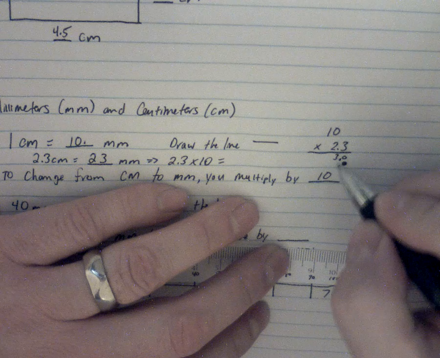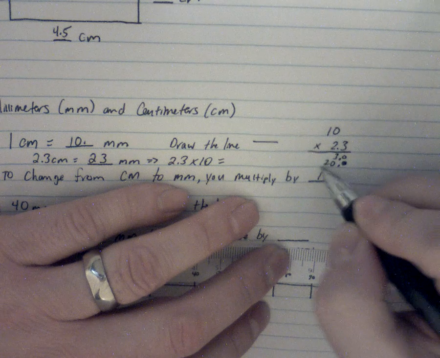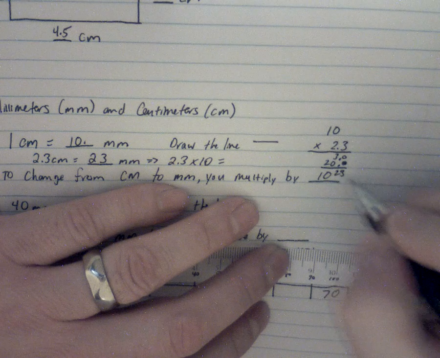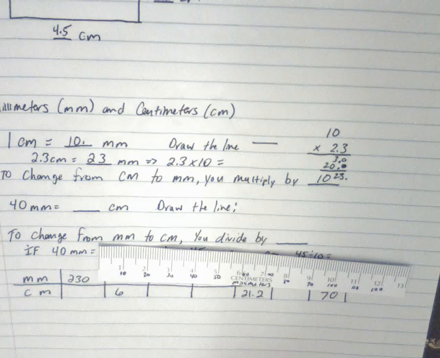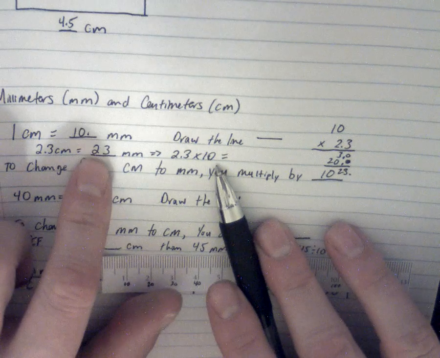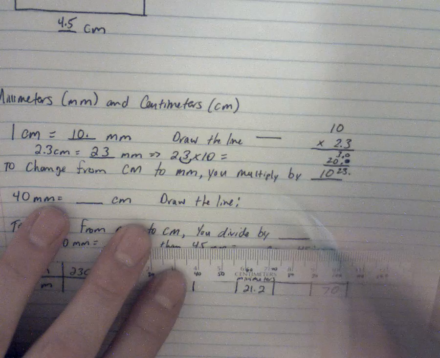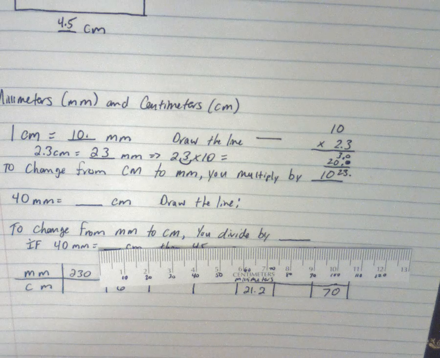2 times 0 is 0. And 2 times 1 is 2. And my answer is 23. So I end up getting, when I multiply 2.3 times 10, I get 23. So what simply happens is that decimal just moves to the end. Okay? And I end up getting 23.